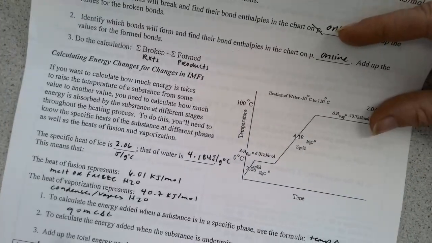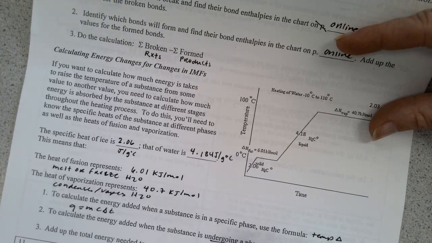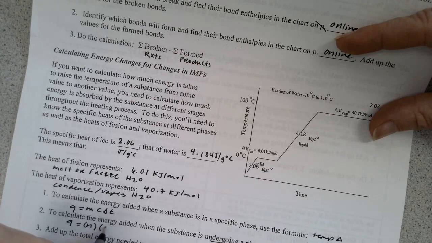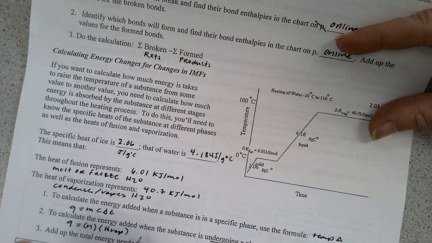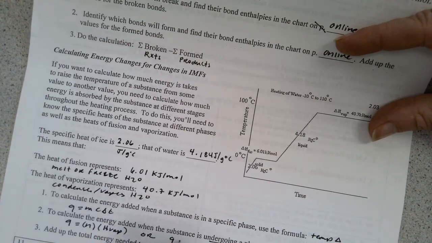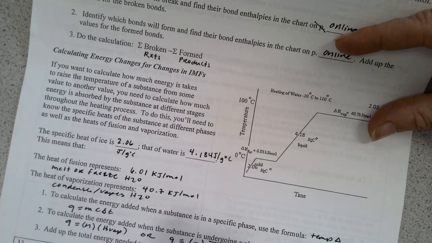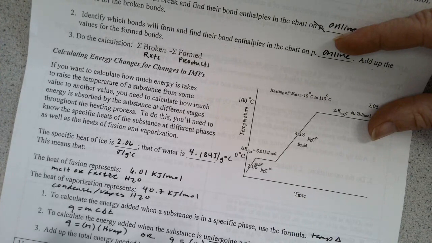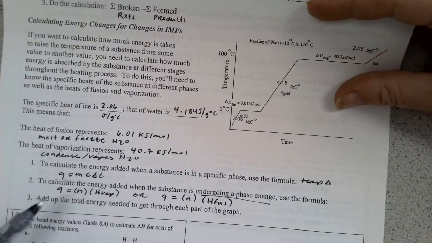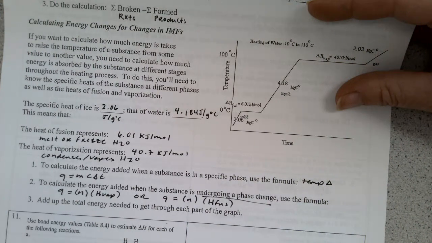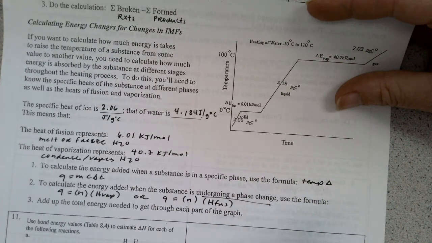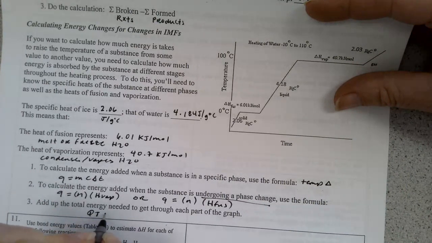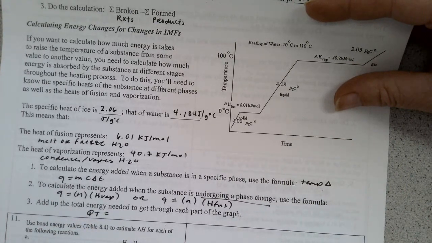To calculate the energy added when the substance is undergoing a phase change, you're going to have Q equals n, which is number of moles, times either H vap, or, depending on what's happening, Q equals n times H fusion. And again, it just depends on what process. Is it melting or freezing, or is it evaporating or condensing? So you have to decide. Then when you're done, you just add up the total value to get the total energy, Q total. You can do capital Q or lowercase q, whatever.